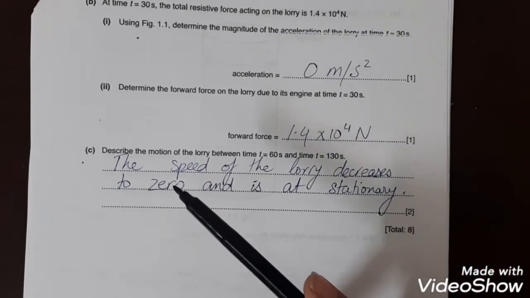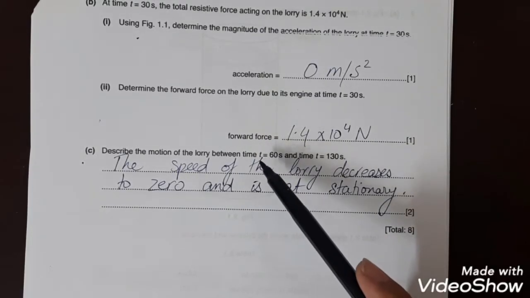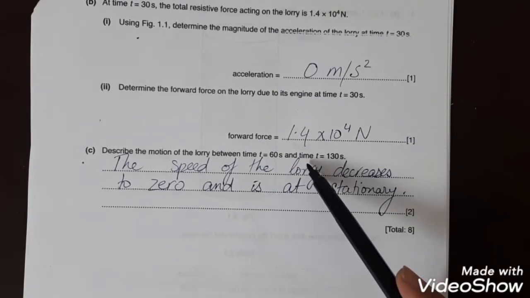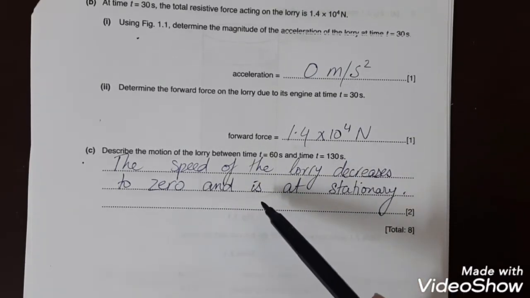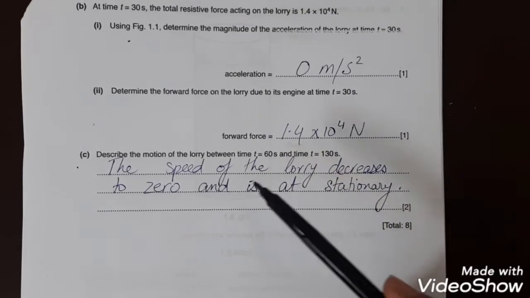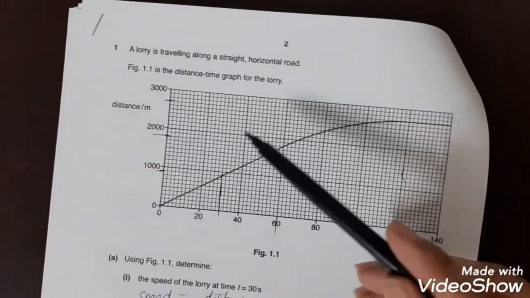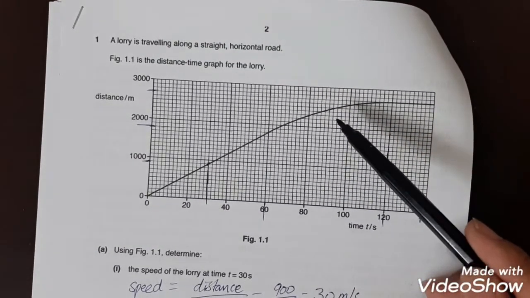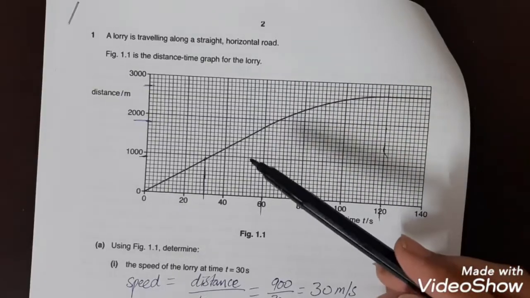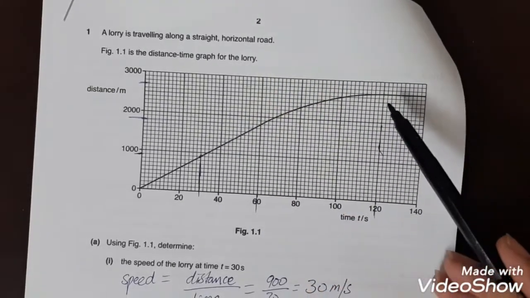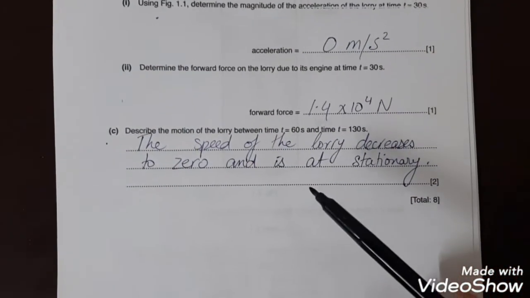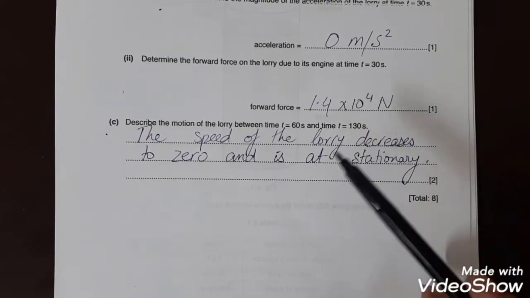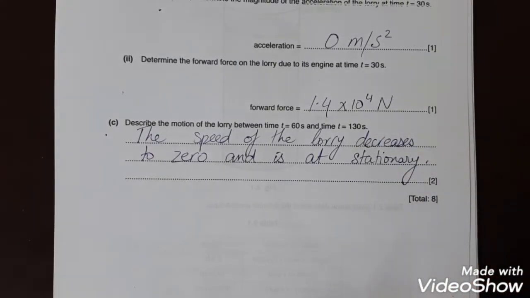Then part C states describe the motion of the lorry between time equal to 60 seconds and time equal to 120 seconds. The speed of the lorry decreases to 0 and it is stationary because it decelerates, and then after 2700 meters the lorry does not move forward and there is no increase in the distance. So it just means that the lorry is at stop or stationary. So this is what we'll write in part C. The speed of the lorry decreases to 0 and is stationary.